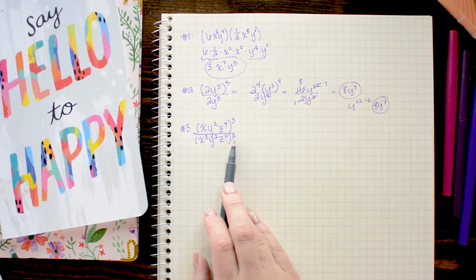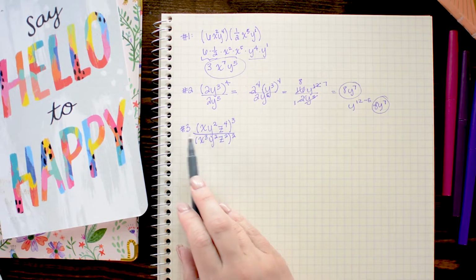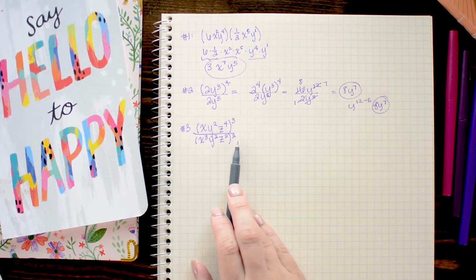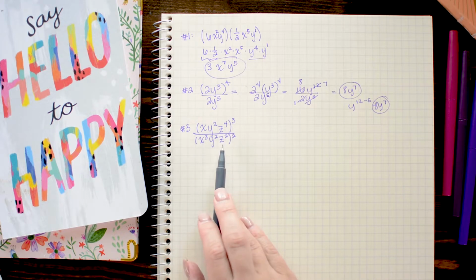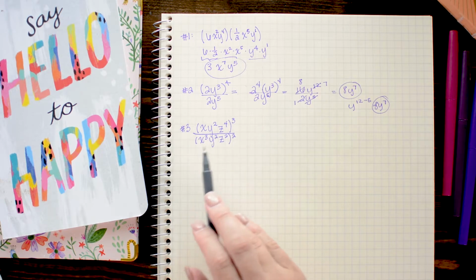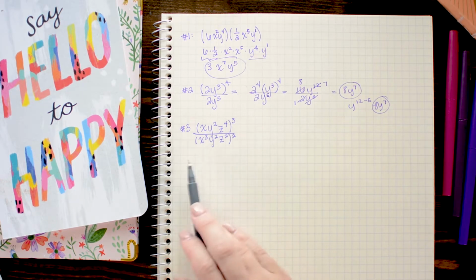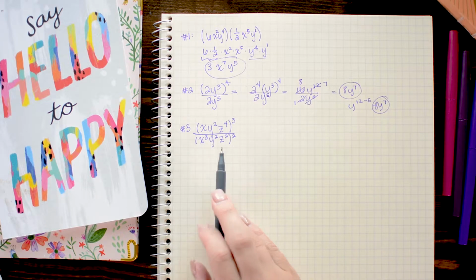Now, a common mistake here would be to try to start canceling things before we apply the powers. But these outside powers are going to change the numbers that we have in top and bottom. So we want to make sure that we apply the exponent first, so that way when we go and cancel out the terms that match up from top and bottom, we're not getting any errors.